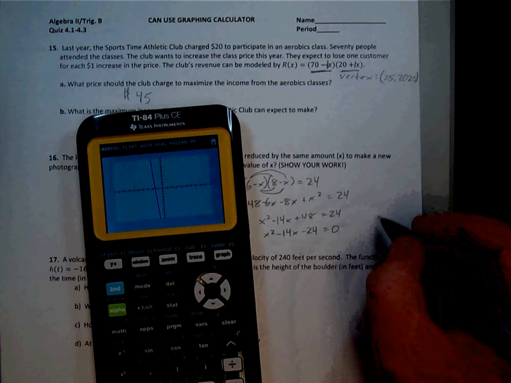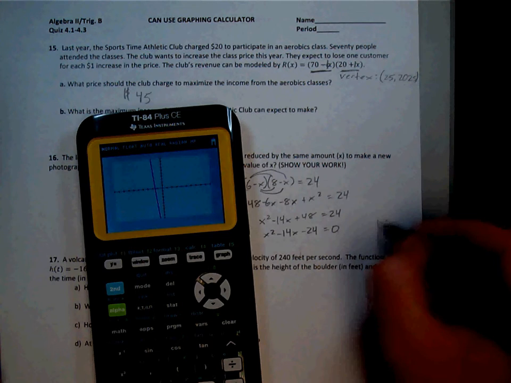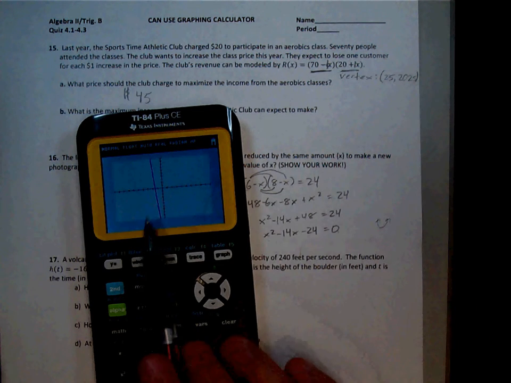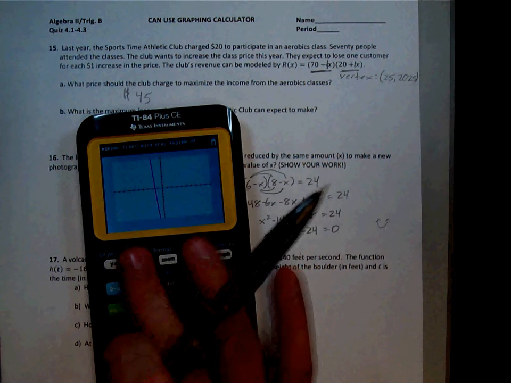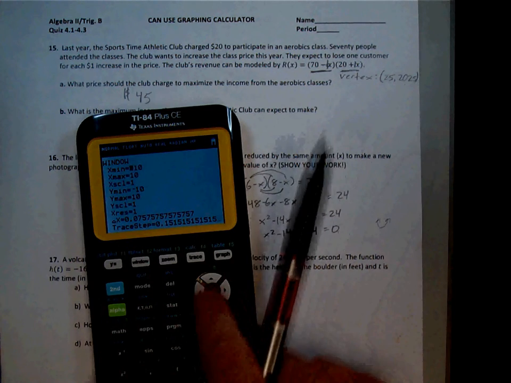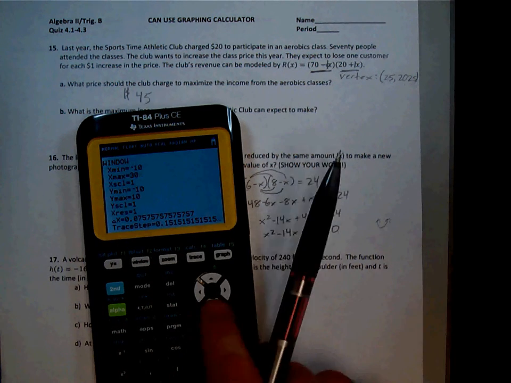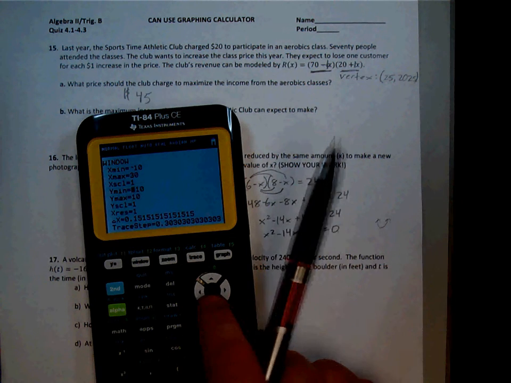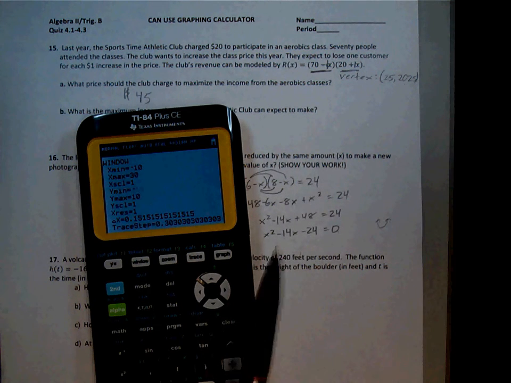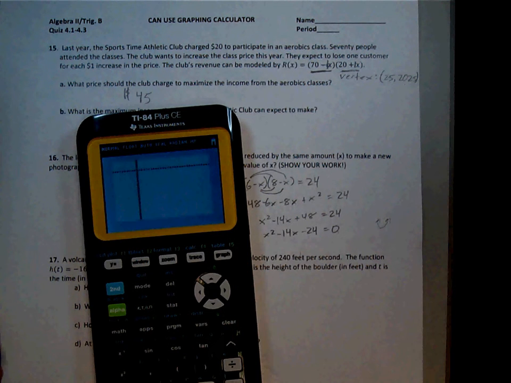Yeah, it's a positive parabola. It's got a positive a value, so it looks like this. So I caught a glimpse of it here, but it looks like I'm going to need to change my window quite a bit. Looks like I need to go over farther than positive 10. Let's try 30. Looks like maybe I have to go down lower than negative 10. I don't know, negative 50. I'm just trying something. I don't know if these are going to be good. I'll try it and see how much more I need to adjust.